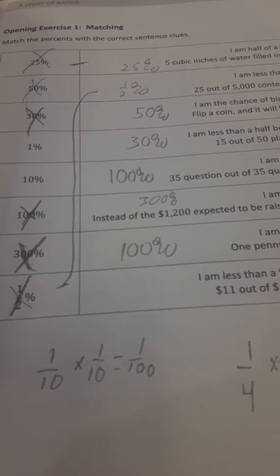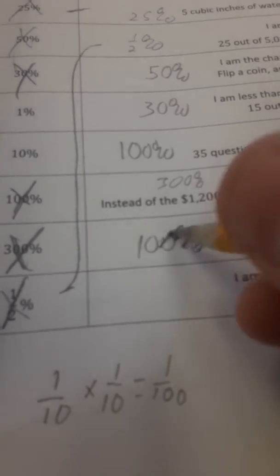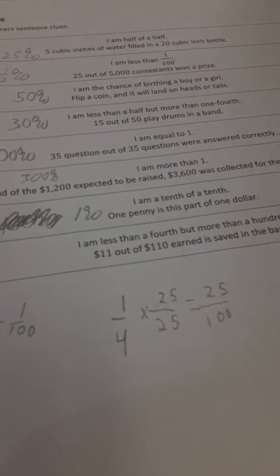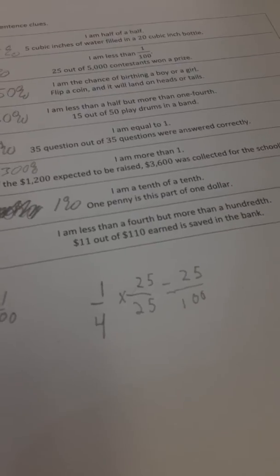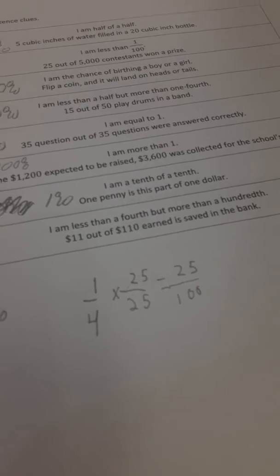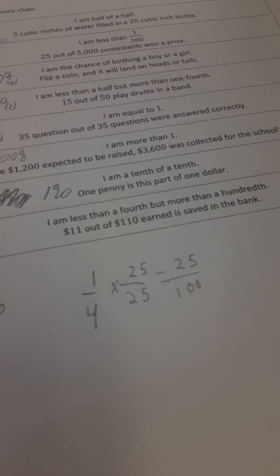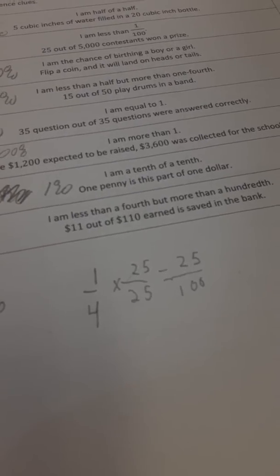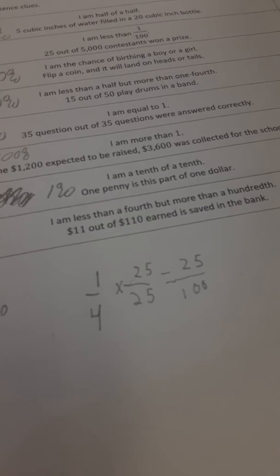Why'd I write 100%? Mr. Benoit never makes mistakes. This is 1%, Mr. Benoit. And so our last one has to be 10%. Let's see if we're right. I am less than a fourth, 25%, but more than a hundredth, 1%. 11 out of 110 earned is saved in the bank. So that is obviously 10%.